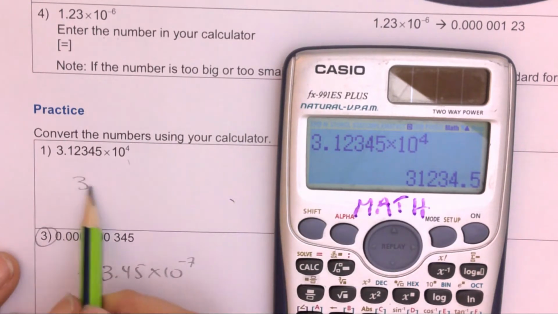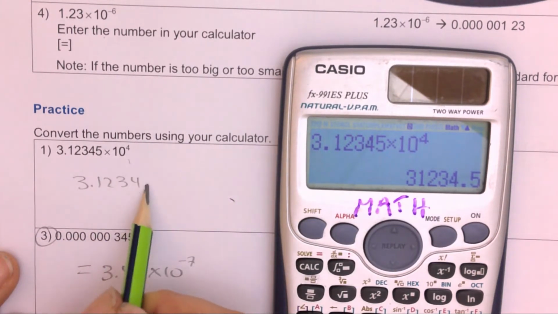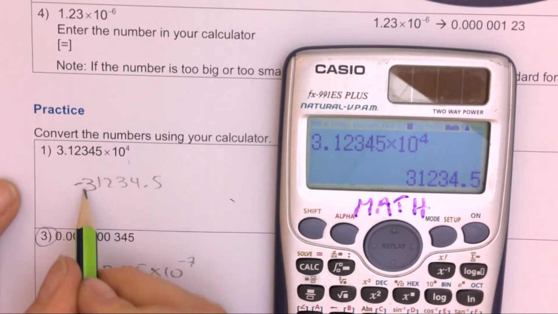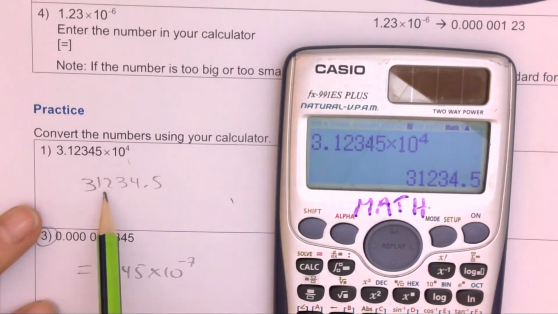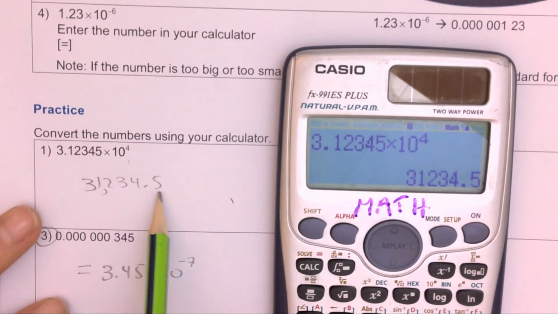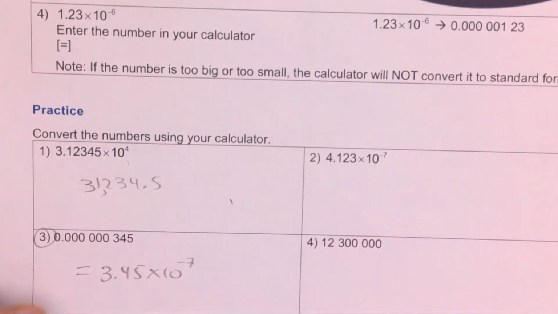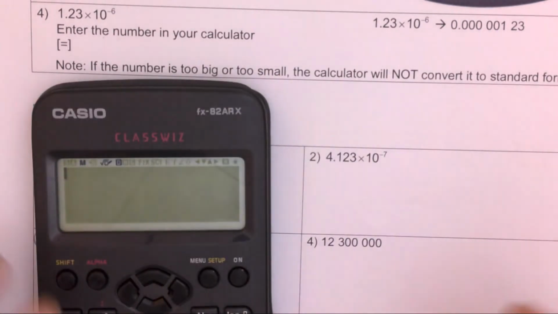So 3.1234.5. Oops, don't put my decimal there. So that's 31,234.5. So now let's use the other calculator, just so other people know.